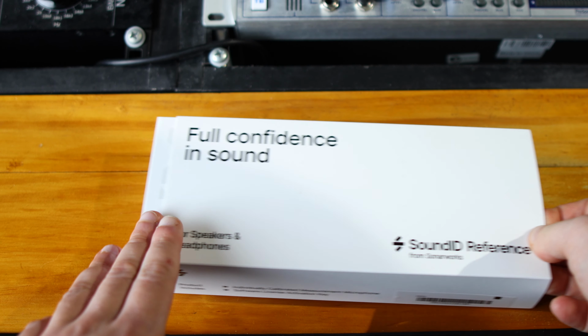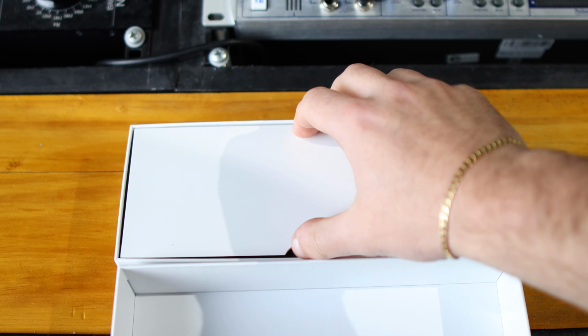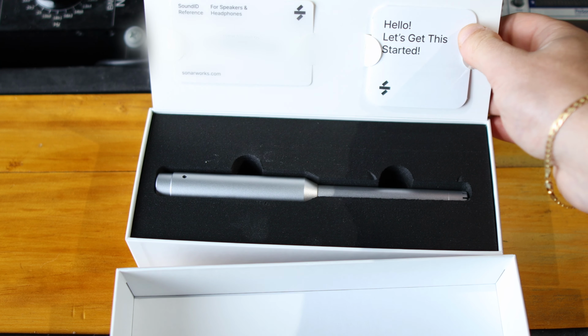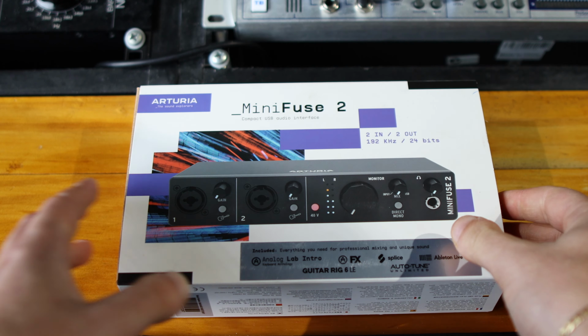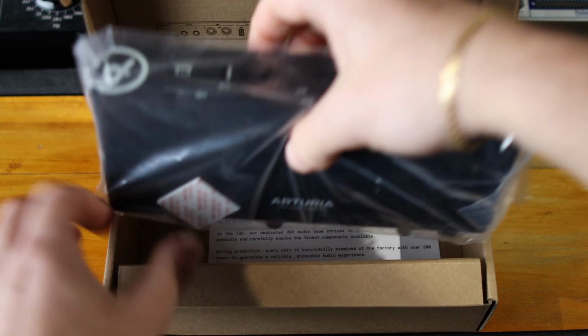So here's what DJ City sent out: the measurement microphone, which is what comes with SonarWorks with the registration code for the software, and that's what you'll need to create the calibration file. But I was sort of stuck a little bit because my converters don't have mic pre's or inputs or anything with phantom power, so they actually sent over the Arturia Mini Fuse 2 to connect this all up.